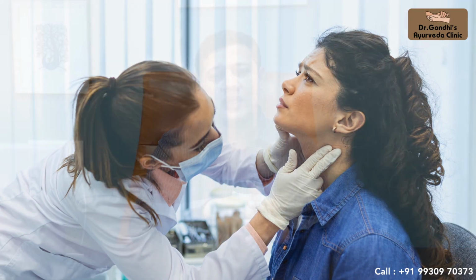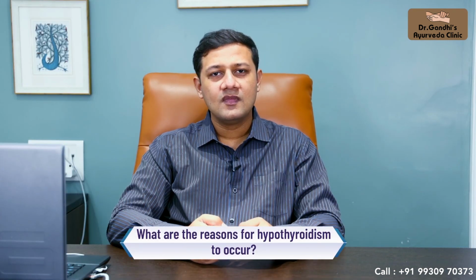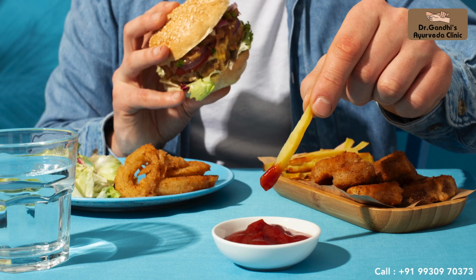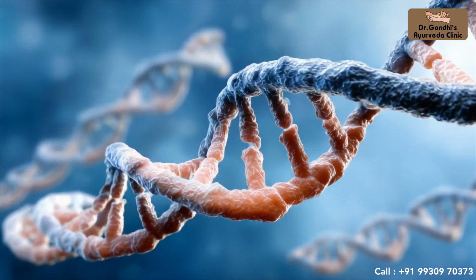Hypothyroidism is generally demographically seen much more commonly in females than in males, and there are multiple reasons why it happens. What are the reasons for hypothyroidism to occur? The reasons could be diet specific. It could be lifestyle related, wherein it is probably the fact that you maybe don't exercise enough or you're not very active, life is very sedentary, or that there is some sort of excessive stress that triggers a gene, and that gene can trigger hypothyroidism. And because it comes from genes, hypothyroidism can be genetic, which means that this gene can be passed on from either your mother or your father's side.